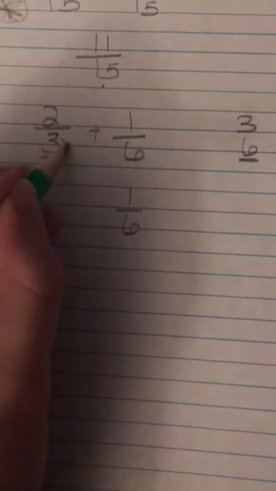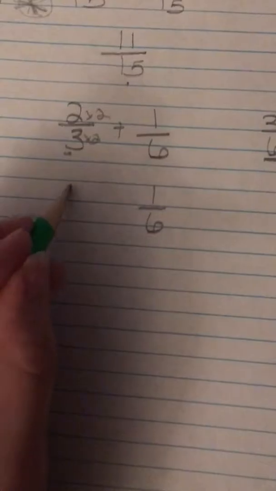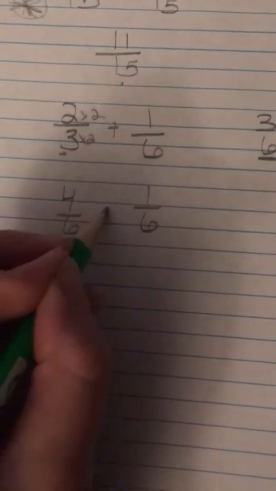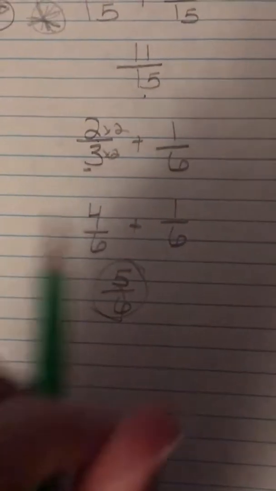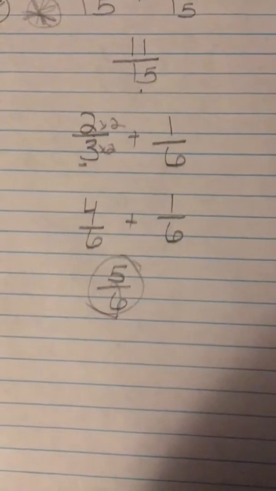Okay, 6 is alone. And 3 times 2 is 6. Whatever you do to the bottom, gotta do to the top. So we have 5/6. I just had to turn 1.